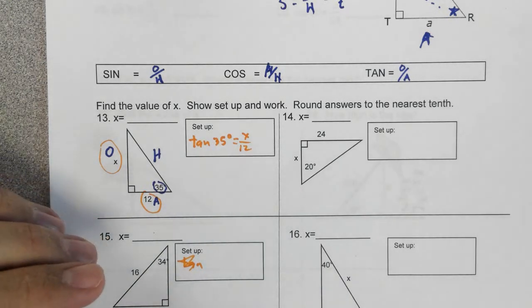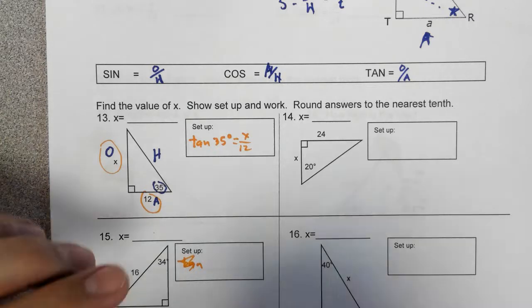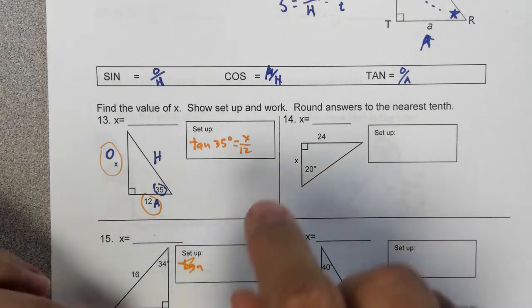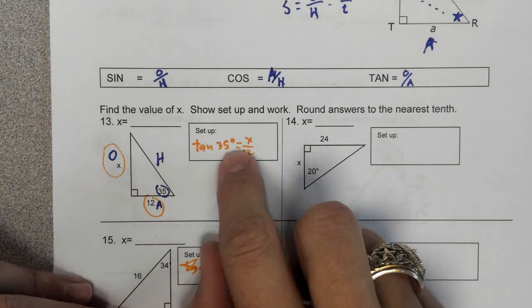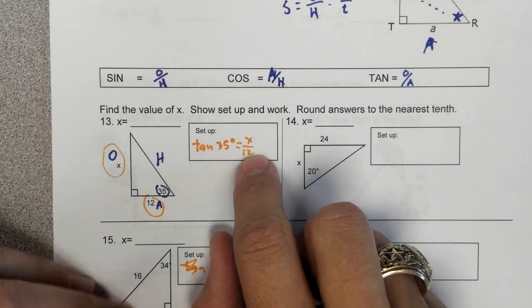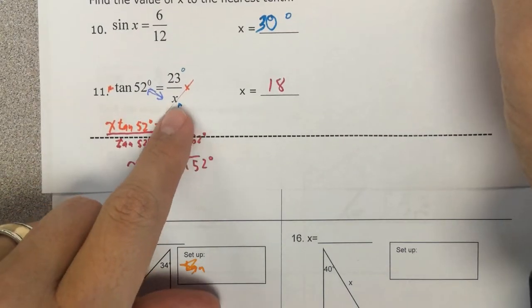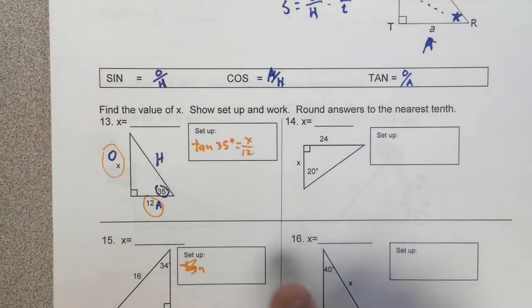This one is a little bit easier than the one we did on the previous page when the X was over here. On this one, because the denominator is a number, we could just switch those.